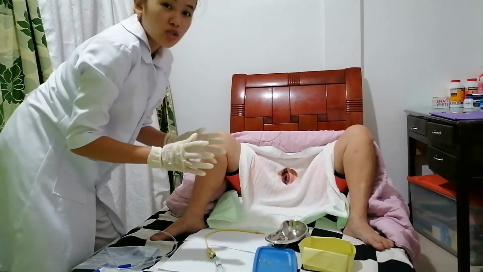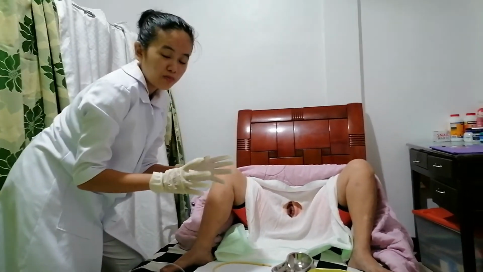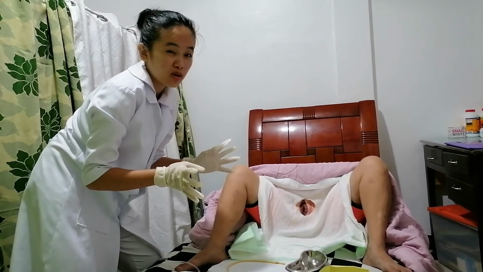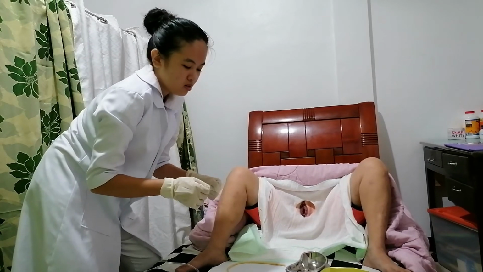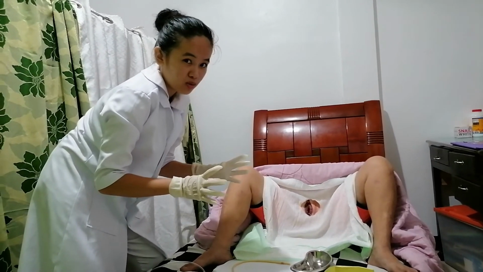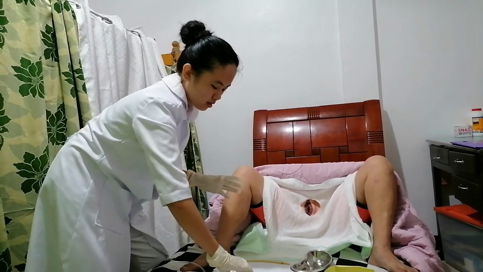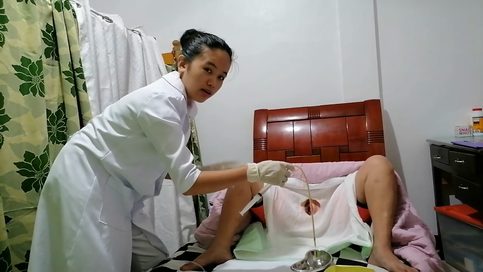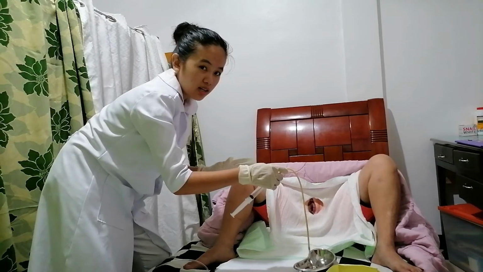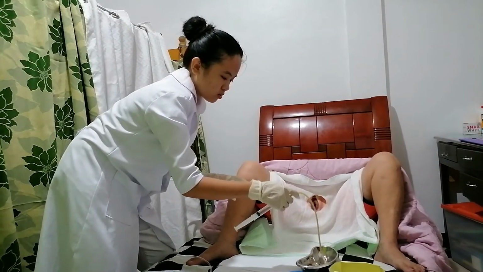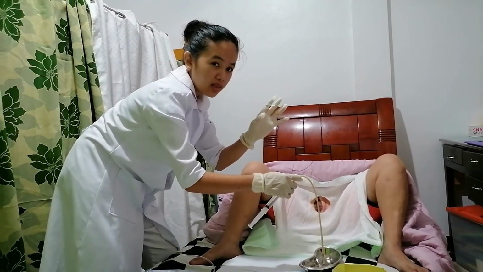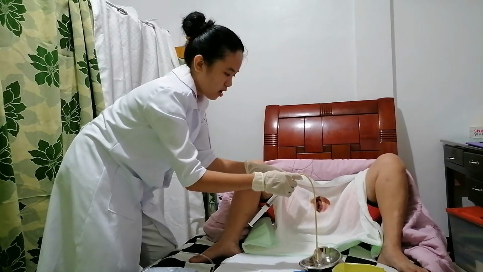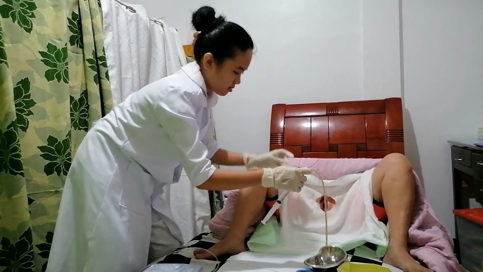In some institutions, they prefer to test the balloon first, but for now, I'm not going to test it. So, I'm going to proceed into putting this catheter in lubricant easy jelly, and then I'm going to use my non-dominant hand to touch the meatus of the patient.